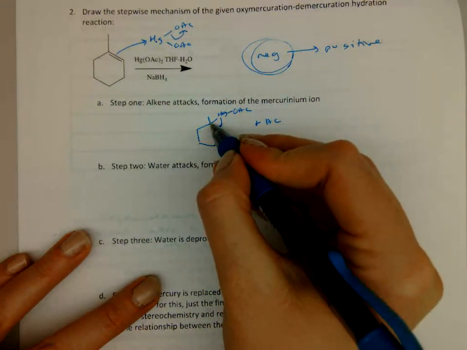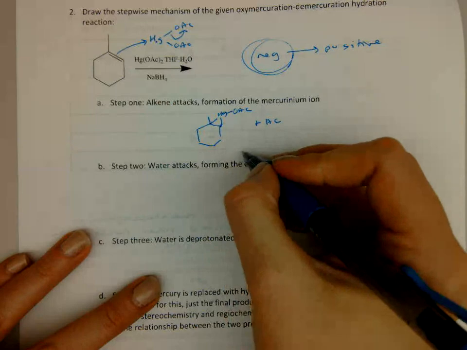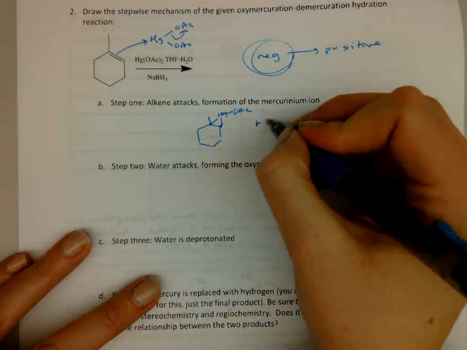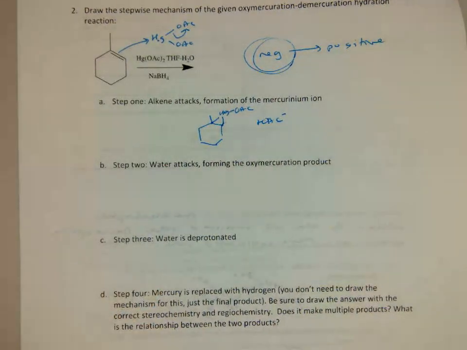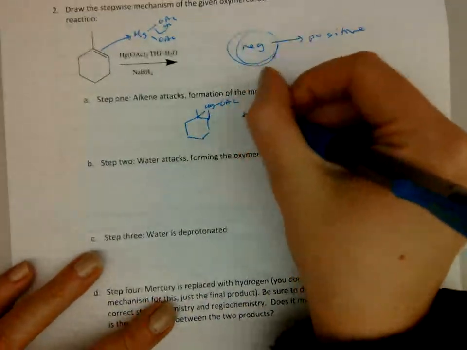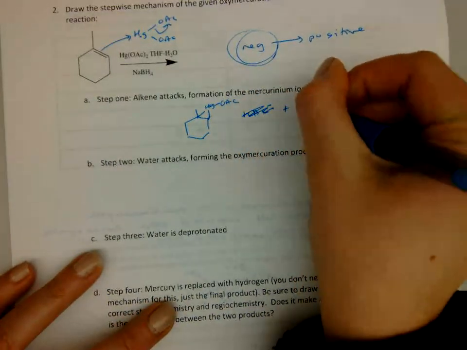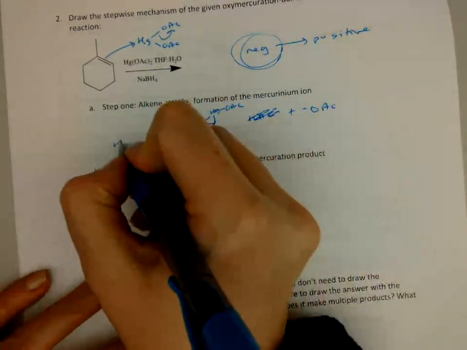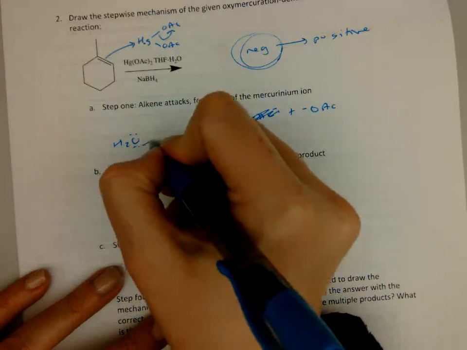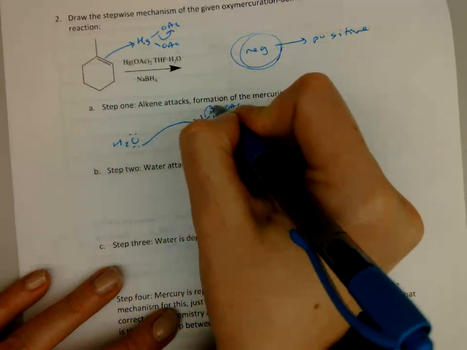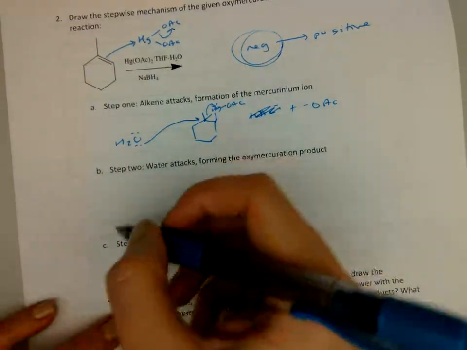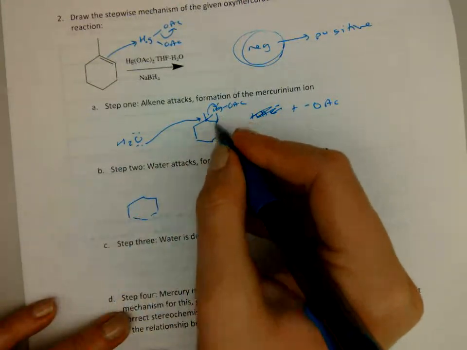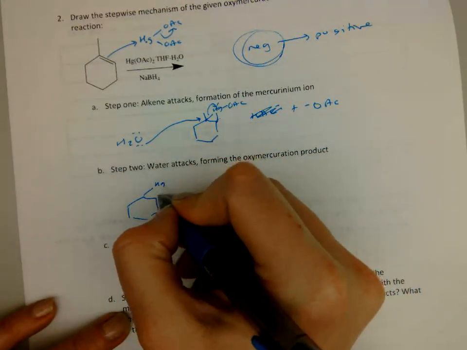There's more of a partial positive on this side than the other side, and so actually that is going to be where the nucleophile attacks, and then you also have your OAc, and that's minus. So I'll redraw this, plus OAc minus. So then your water that's in solution will come and attack here, and this bond will break. And again, I guess I should have drawn this down here, so I'll redraw it down here. So the formation of the mercurium ion is step 1.